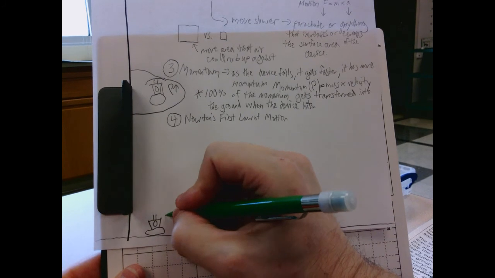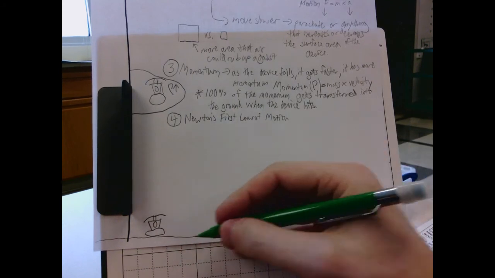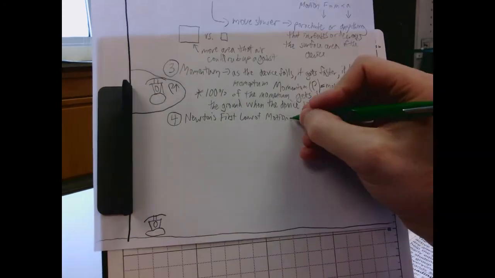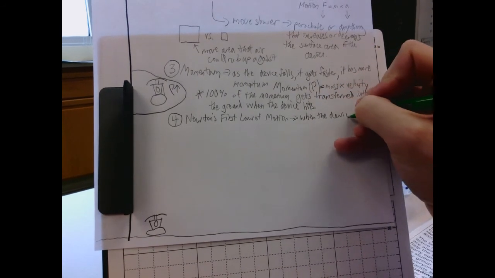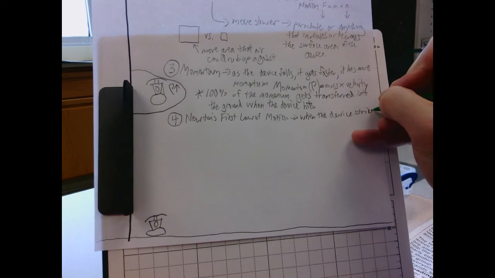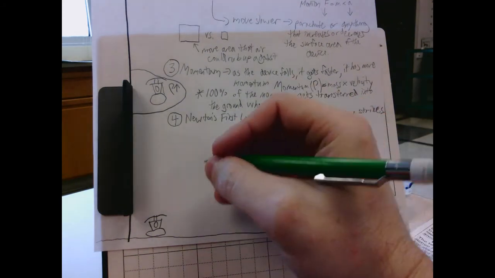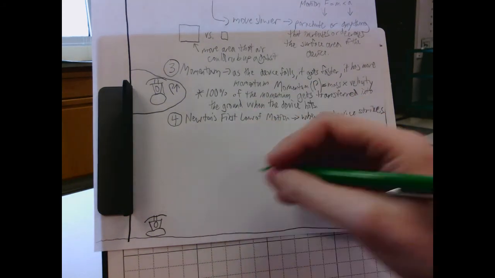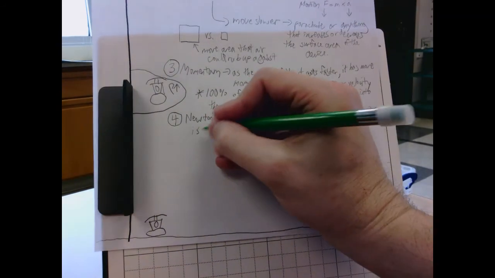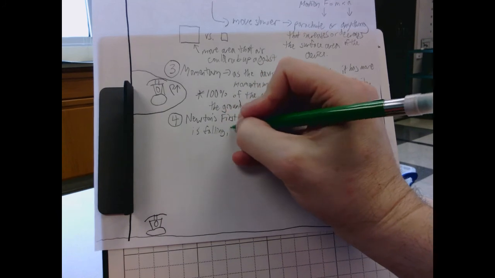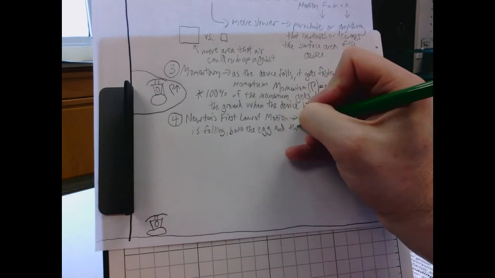Draw in the egg device. Got a little parachute to help with air resistance. So when this device strikes the ground, strikes. Actually, I want to take a step back. Instead of when the device strikes, when the device is falling, both the egg and the device are in motion.